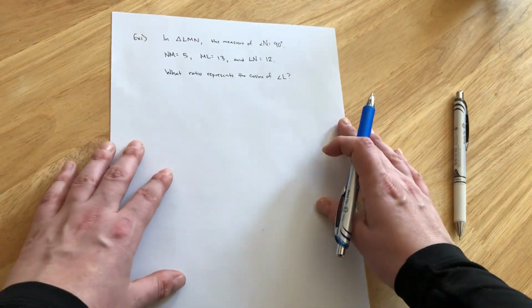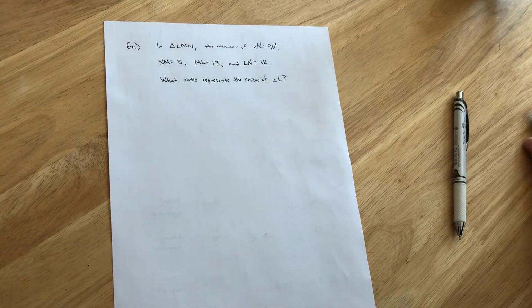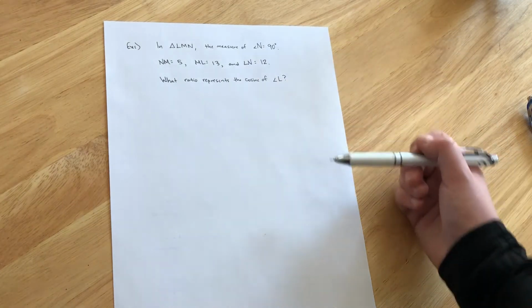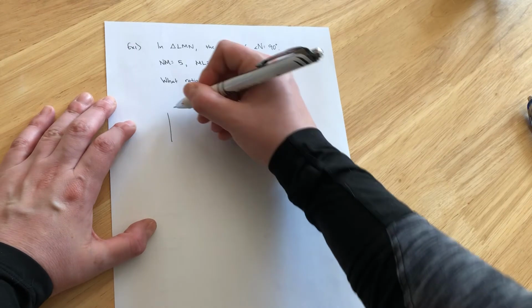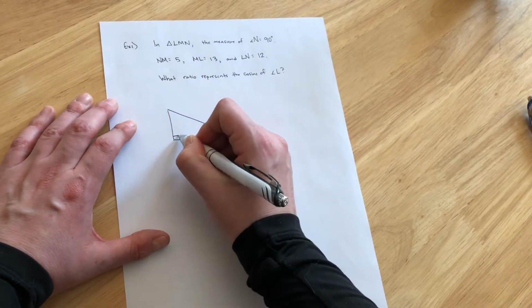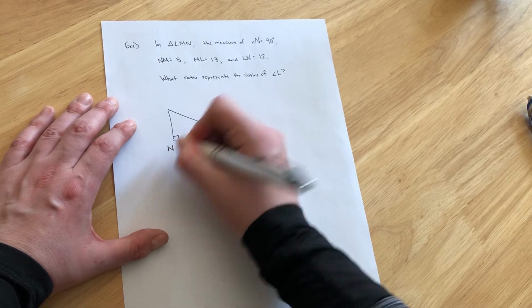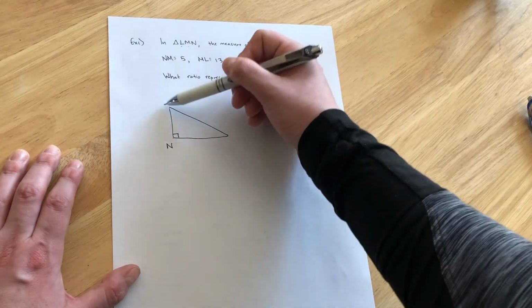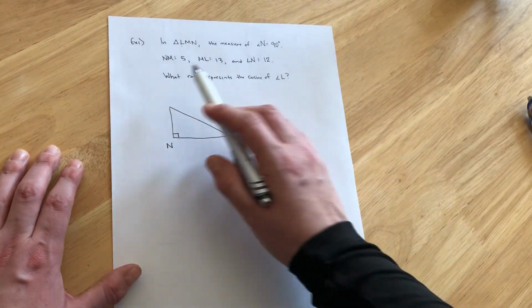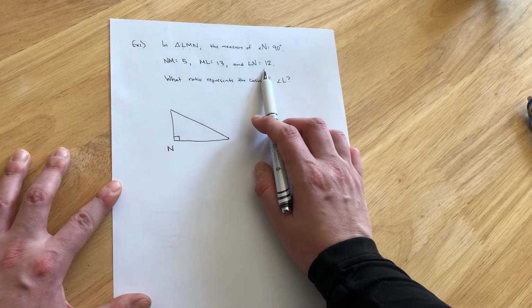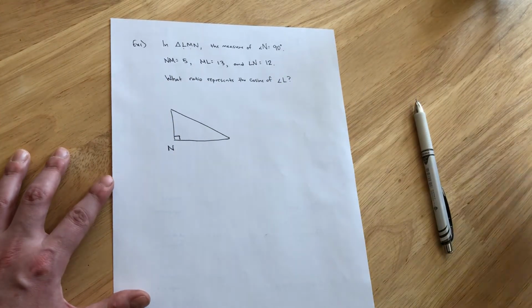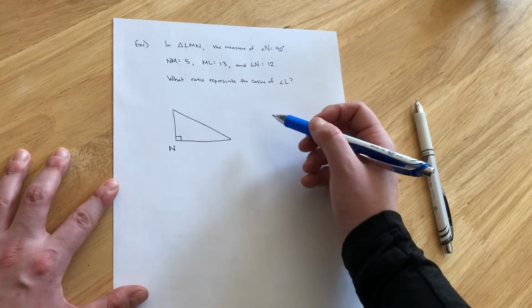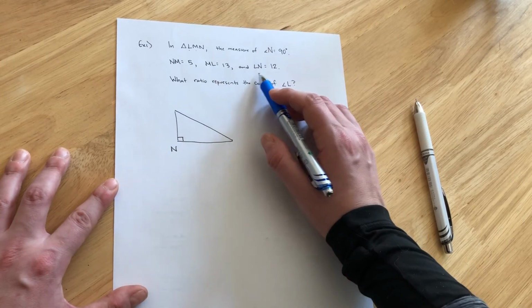So let's take a look at the type of example that you'll run into on Delta Math today. So here in example 1, it says in triangle LMN, the measure of angle N is 90 degrees. Okay, so we have no real clue what this triangle looks like, but we know that there's a right angle, and that one is angle N. Now we also have two other letters, L and M, and we don't necessarily know which side goes where, but they do tell us all three side lengths. So NM, one of the legs, is 5. ML is 13, and LN, the other leg, is 12.